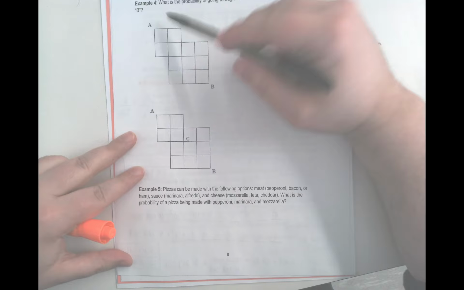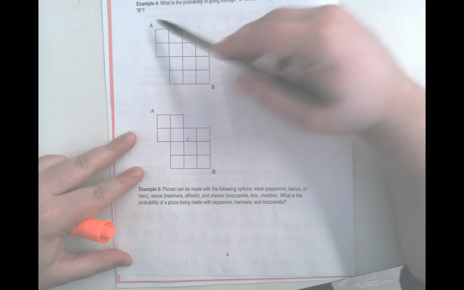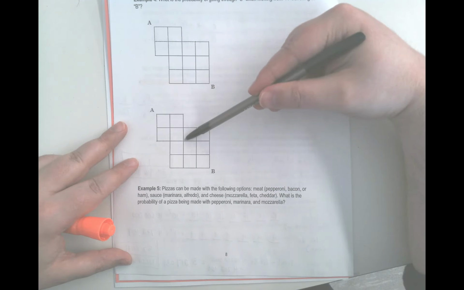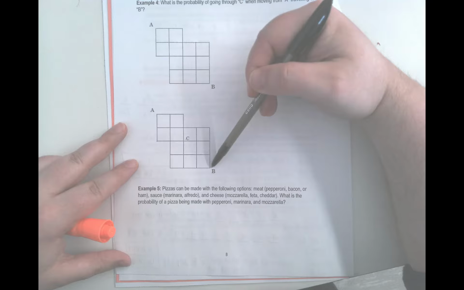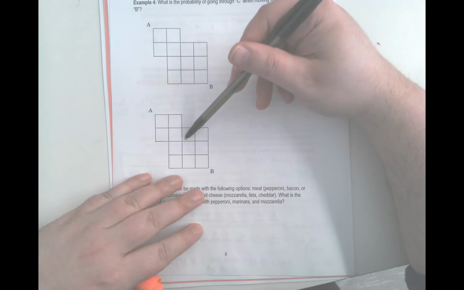Example 4 has to do with pathways. Now, when I was doing this question, I was kind of tripped up on it, I'm not going to lie. I'll read the question first. It says, what is the probability of going through point C if you're going from A to B? So we have 2 grids here. The grid on the bottom shows you where point C is.